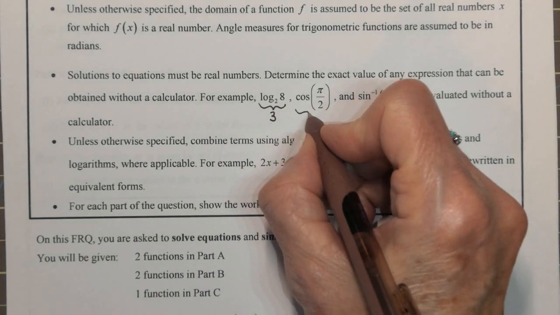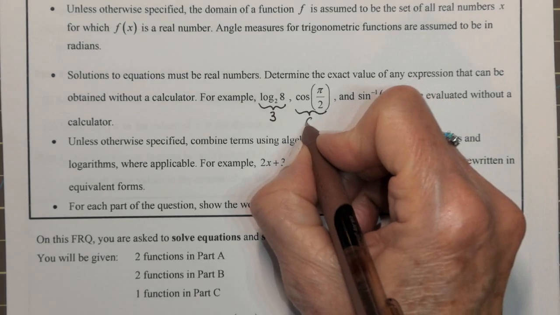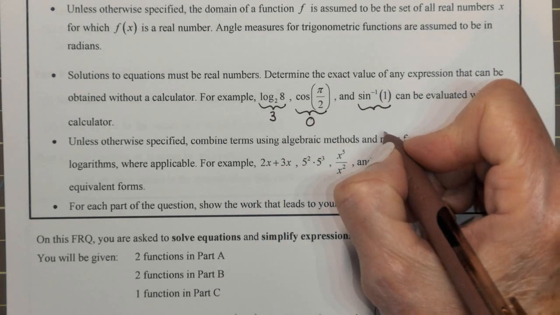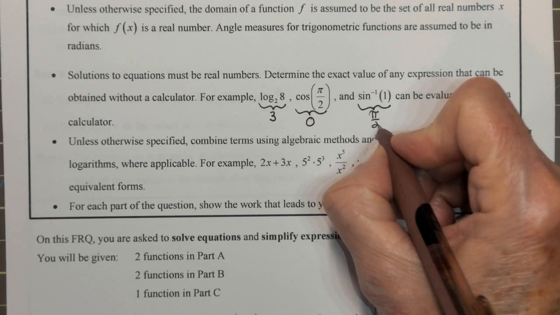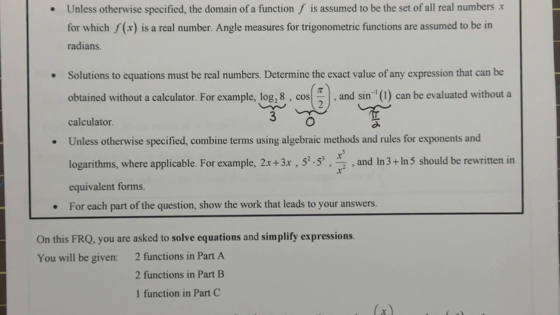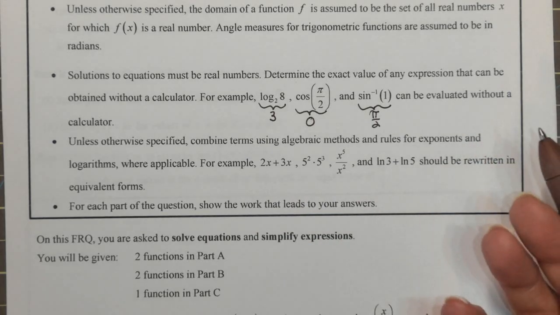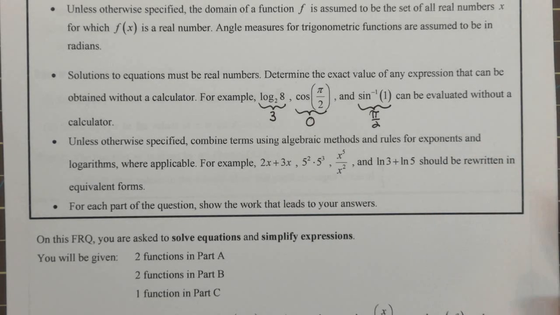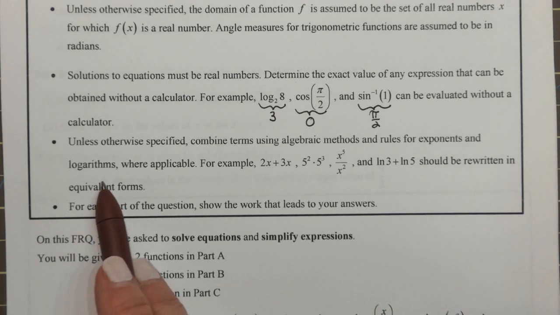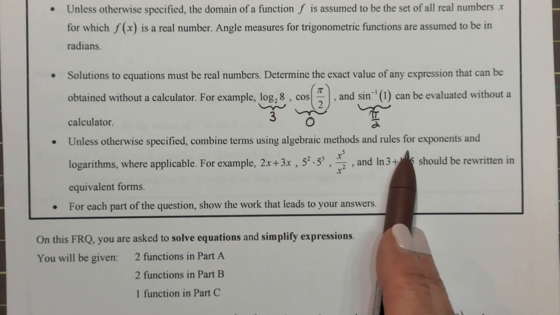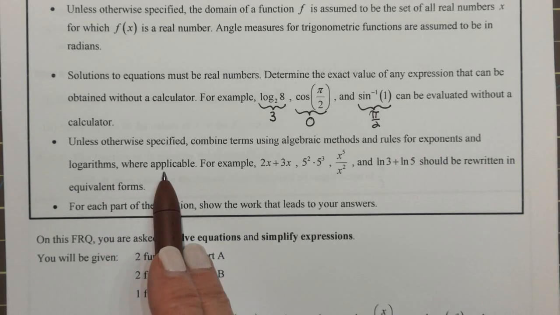Do not leave it cosine of pi over 2. Cosine of pi over 2 is 0, so you have to write it as 0. Sine inverse of 1 is pi over 2, so write it as pi over 2. Don't leave it sine inverse of 1. Okay? So in other words, you have to simplify when possible. If you can determine it without a calculator, you need to determine it. Okay? All right. Unless otherwise specified, combine terms using algebraic methods and rules for exponents and logs where applicable.